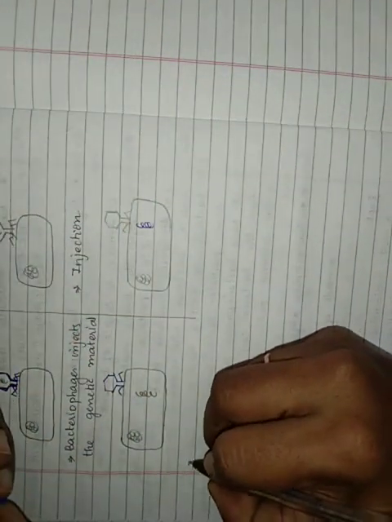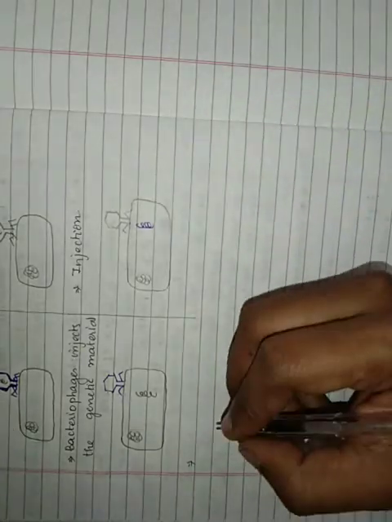So after injection, what happens is the genetic material is going to enter inside. Here, because radioactivity is seen in protein, it is going to stay outside, and the genetic material is injected.